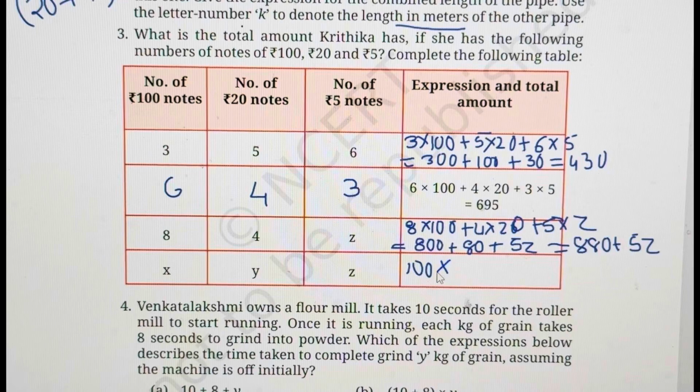So 100x plus y notes of 20, so 20y. Always write down the number first and then the variable. Plus z notes of 5. So 5z. This will be the expression, total amount you can find out once you know the values of x, y and z.